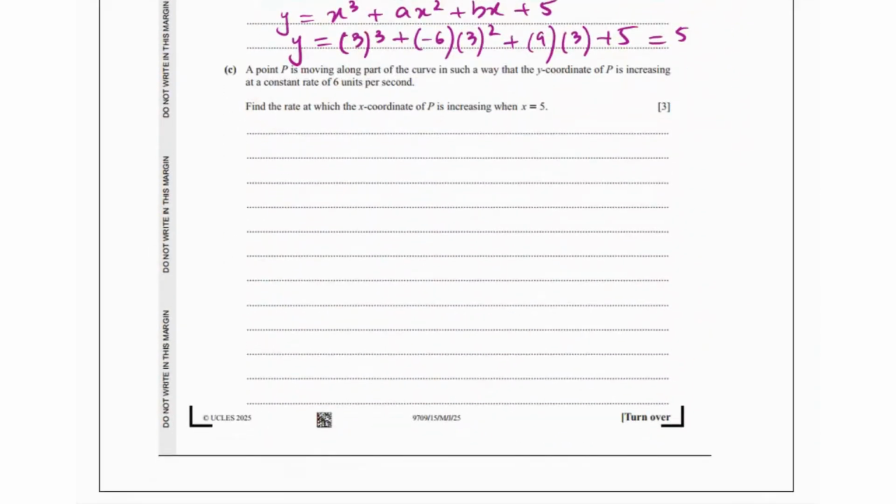Then the point P is moving along part of the curve in such a way that the y-coordinate of P is increasing at a constant rate of 6 units per second. Find the rate at which the x-coordinate of P is increasing when x is 5. Very similar to the previous question. dy/dx is dy/dt times dt/dx. We know dy/dt is 6. We find the value of dy/dx at x equals 5.